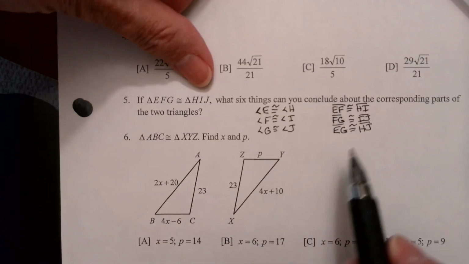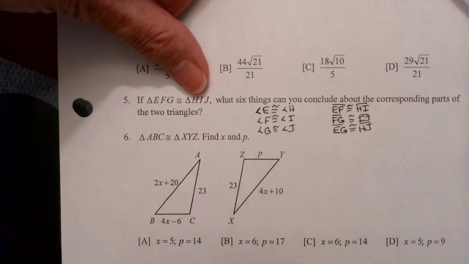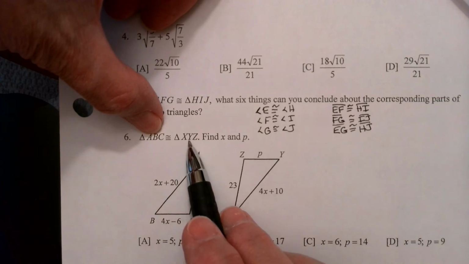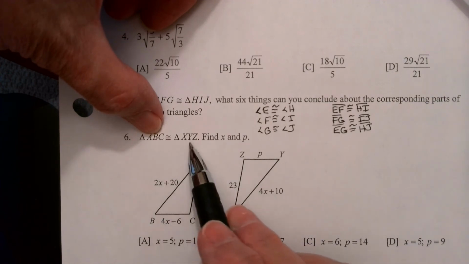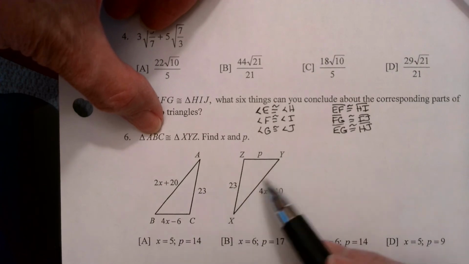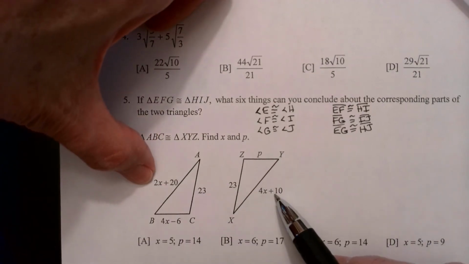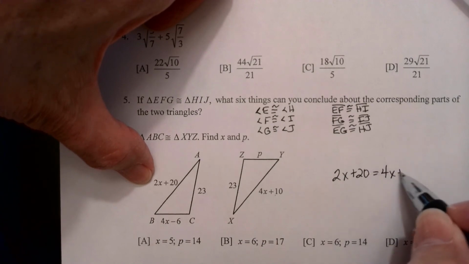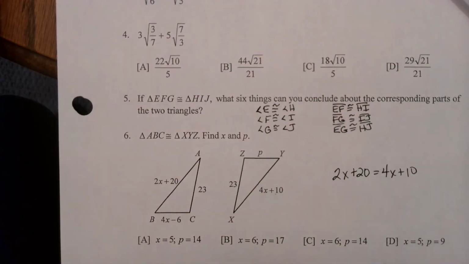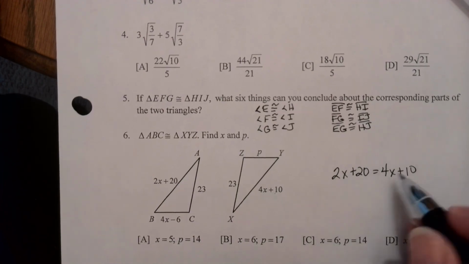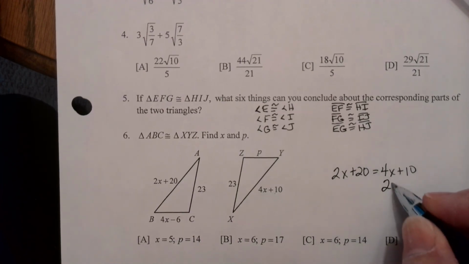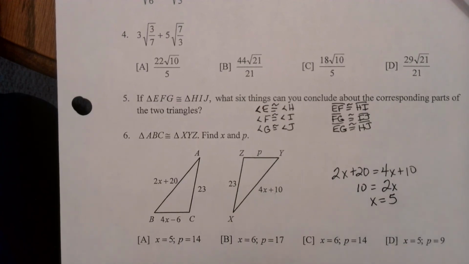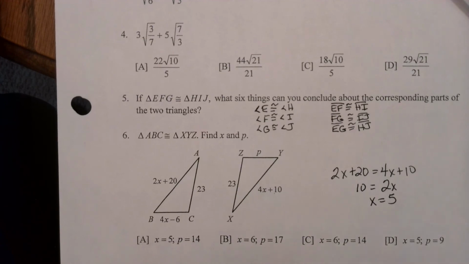So knowing that, and these two triangles down here are congruent, then we know that segment AB and XY are congruent because of the order this is written in. So AB and XY, that these two right here are congruent. So that means that 2x plus 20 is going to be equal to 4x plus 10. Okay, so just going from that very first one there. I can solve this. If I subtract 2x from both sides and then subtract 10 from both sides, I get that x is 5. Okay, it said to find x, so I found that one.